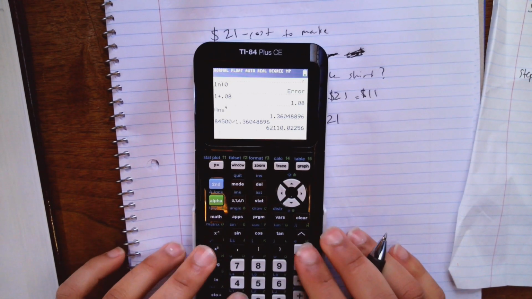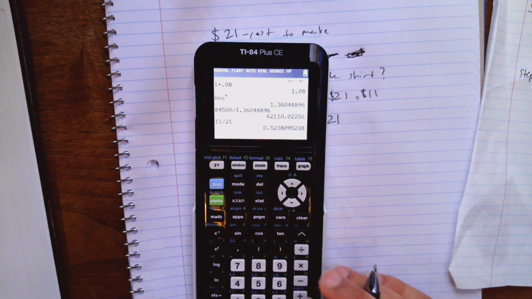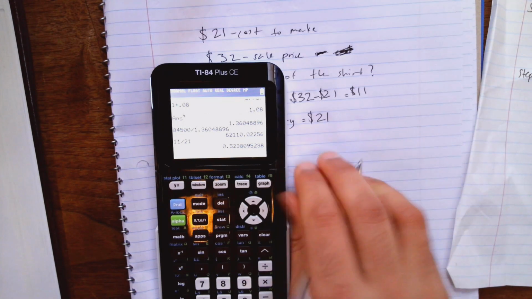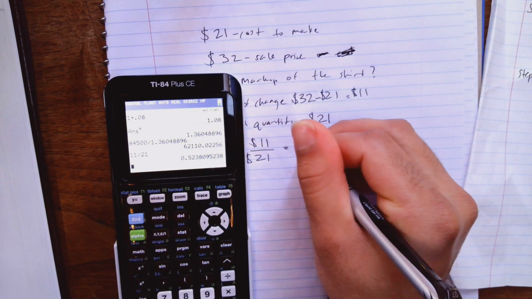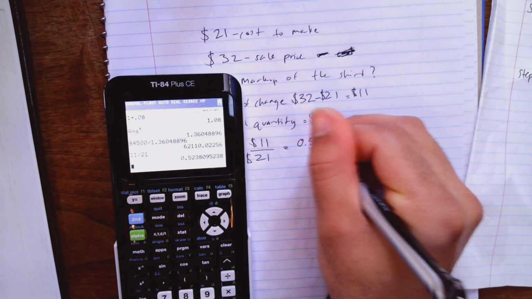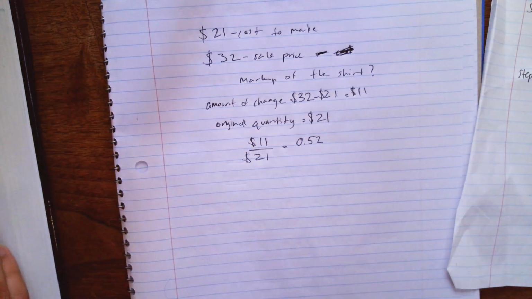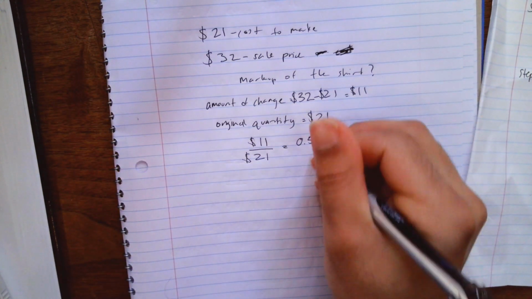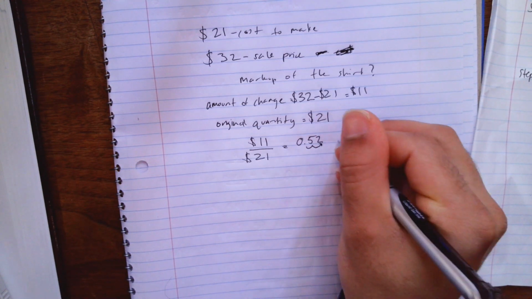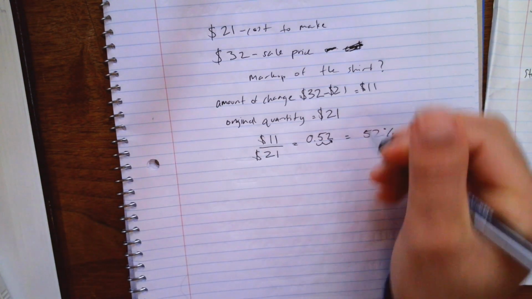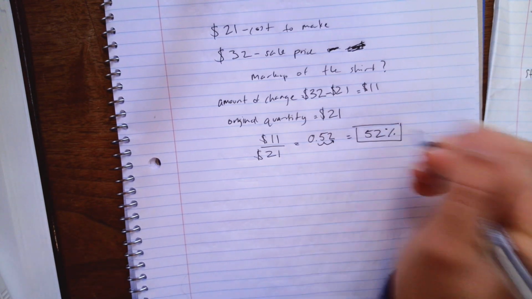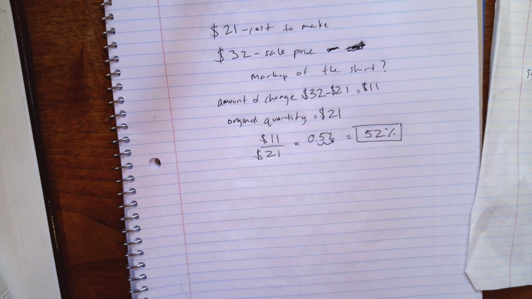So if we plug that into our calculator, 11 divided by 21. Yep, that's exactly right. So that answer looks good to me.